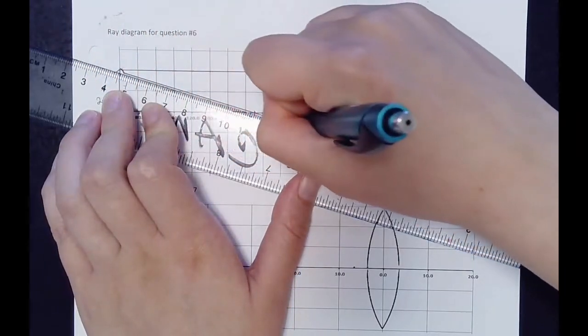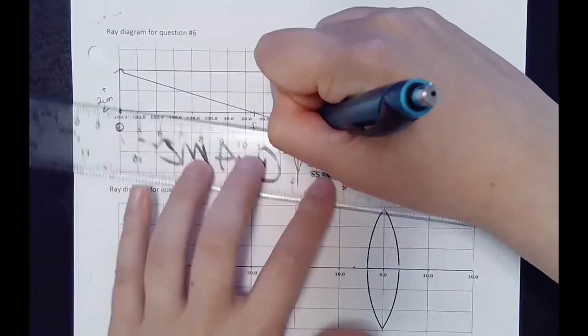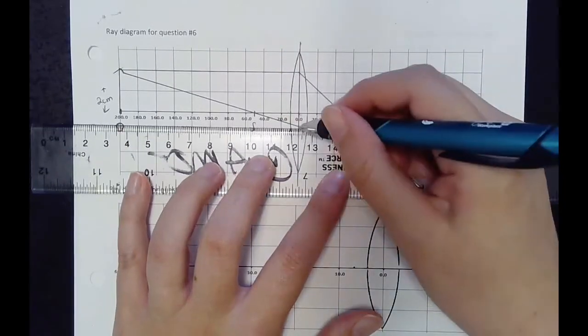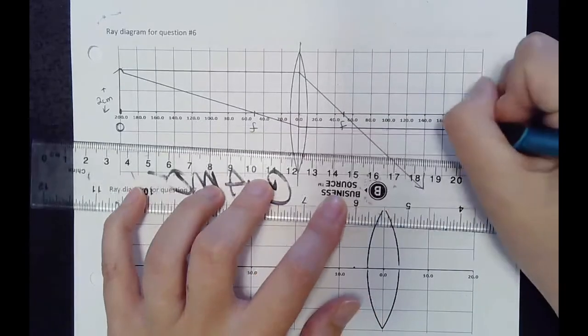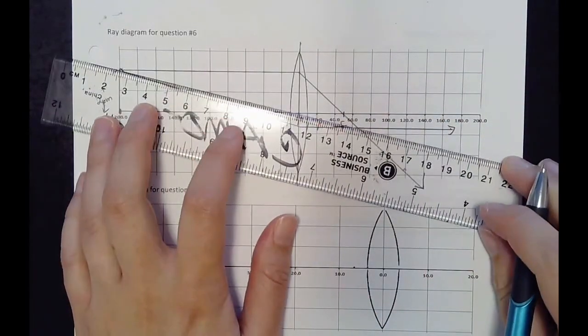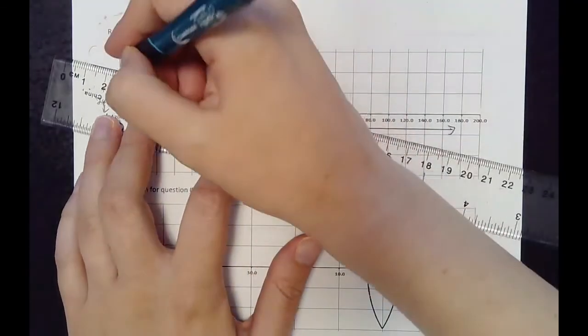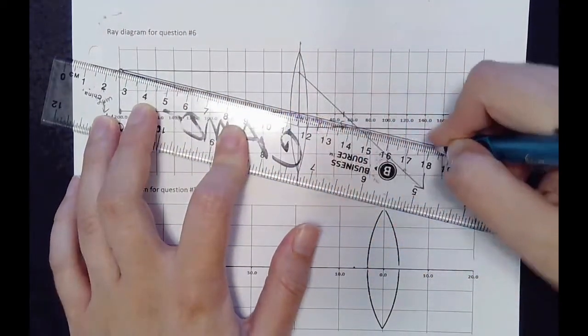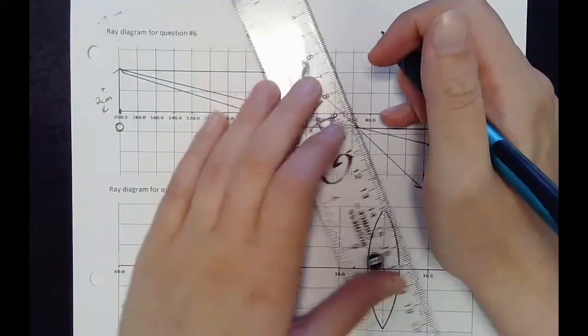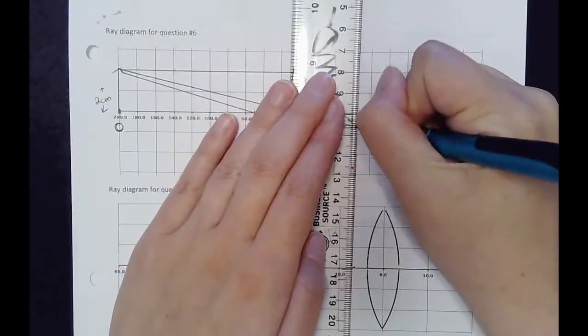It will hit the plane of the lens and then refract parallel to the axis. So I'll do my best to get parallel here. There. And lastly, the center ray from the top of the arrow through this midpoint of this lens where the plane and the axis meet. Okay, and the 3 rays meet at this point. Actually, that worked out pretty well.